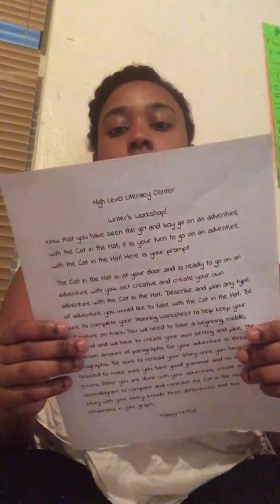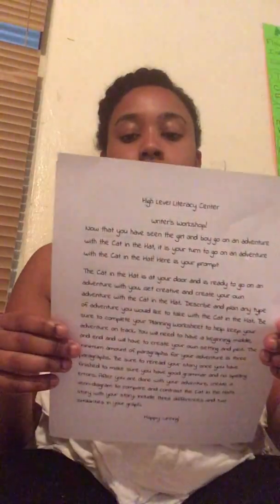For the activity, the students will go to their red folder. It will include directions. The first activity, or the only activity because it's going to take a while, will be a writer's workshop. The students will write a story about their own adventure with the cat in the hat, and then create a Venn diagram to compare their story with The Cat in the Hat story.